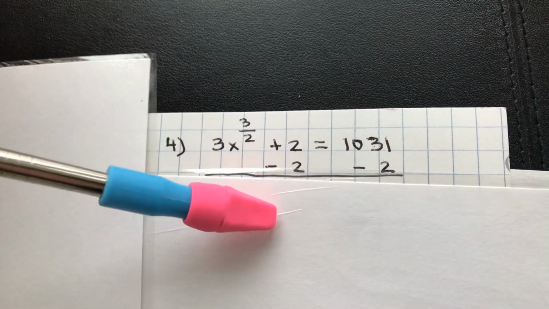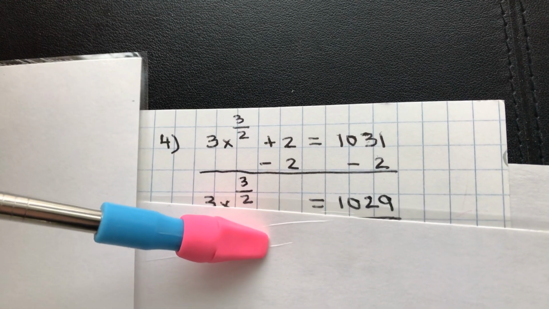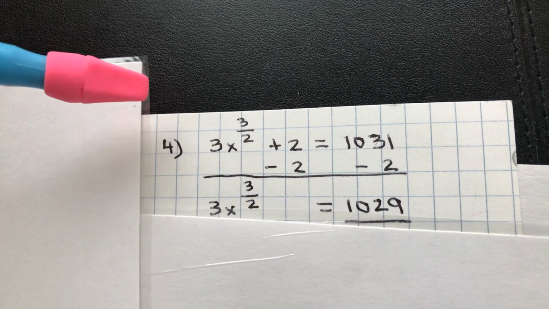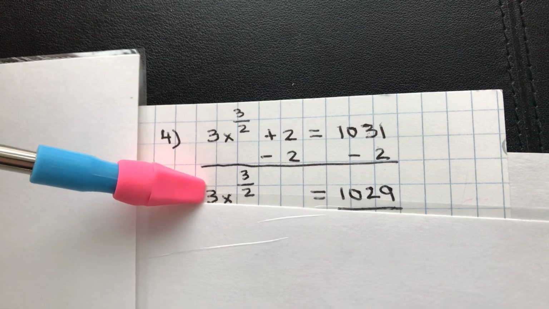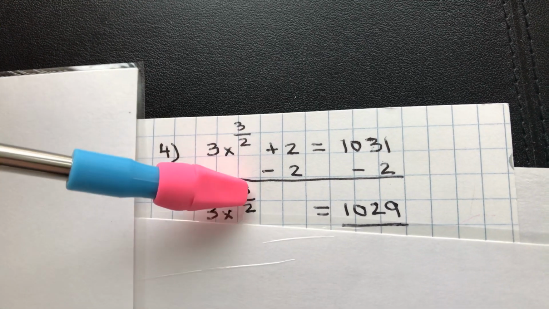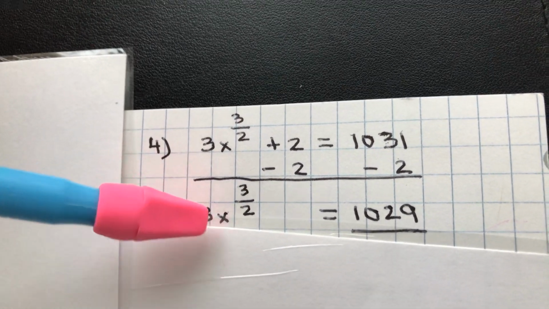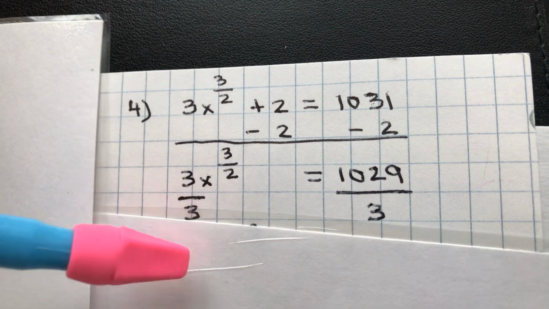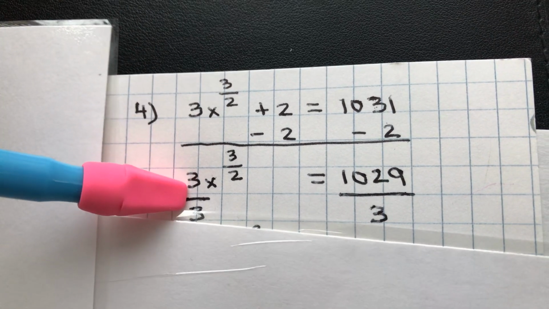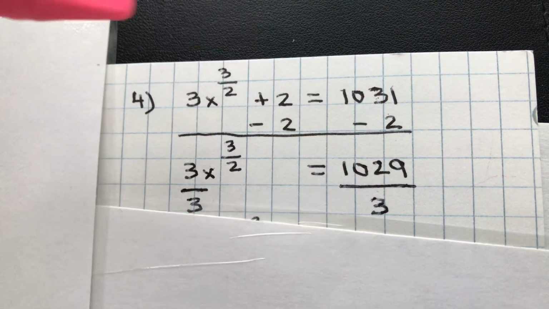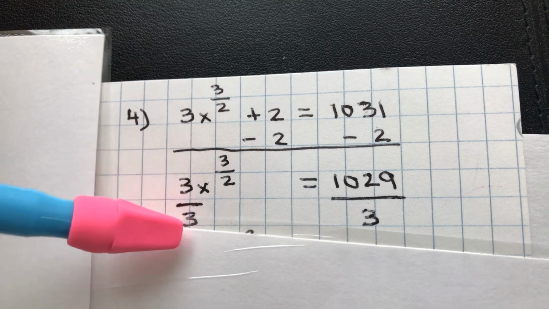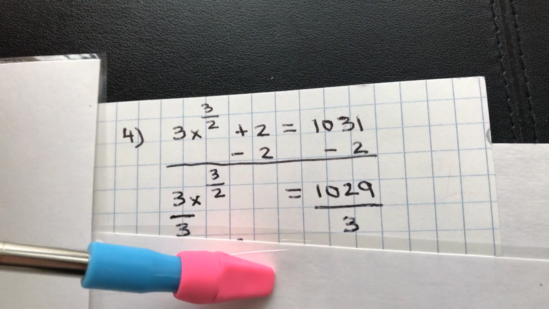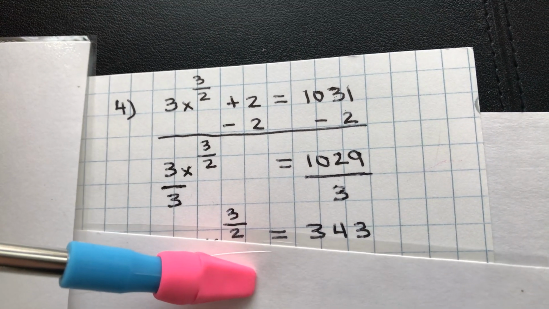1031 minus 2 is 1029. Again, I bring this down. My 2's cancel. Now I got to get rid of that 3. That's 3 times x to the 3/2 power. 3 times x, opposite of times, is divide. So I'm going to divide both sides by 3. Remember to stay balanced. What you do on one side of the equation, you have to do on the other side of the equation. 3's cancel. Bring down the rational exponent. 1029 divided by 3 is 343.